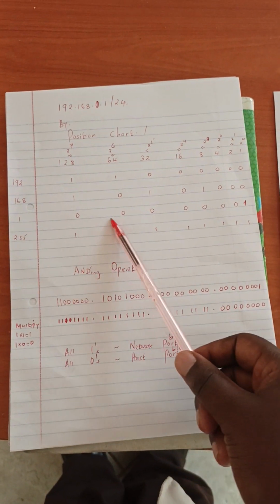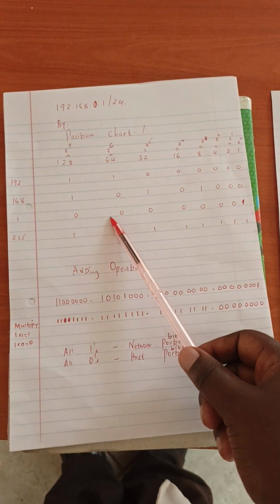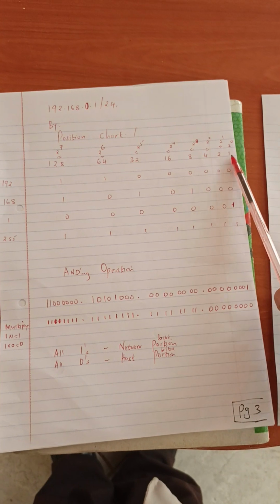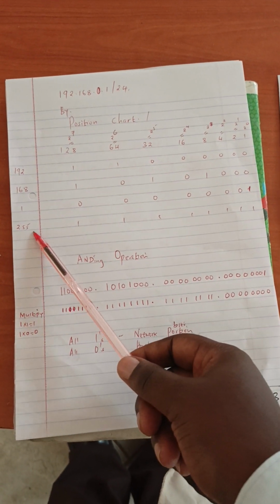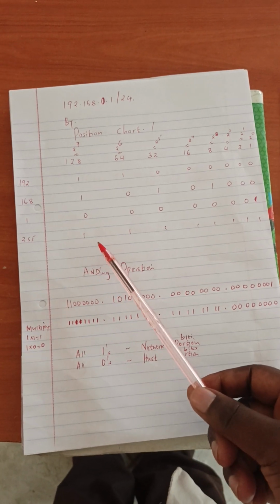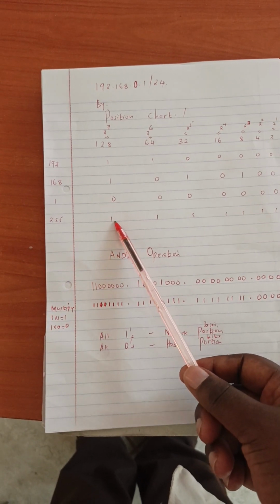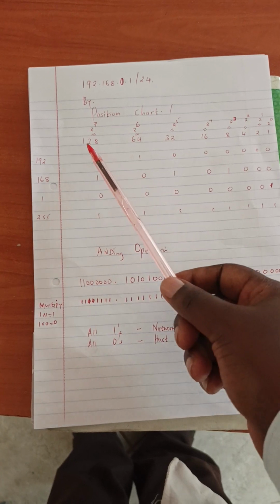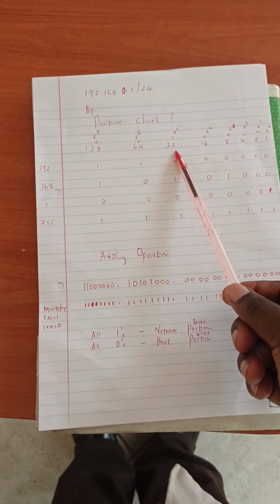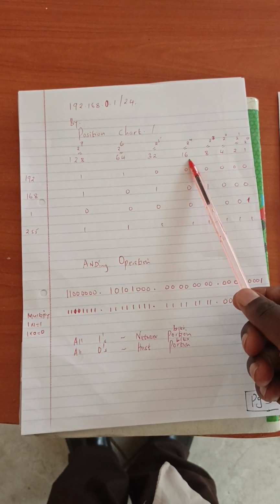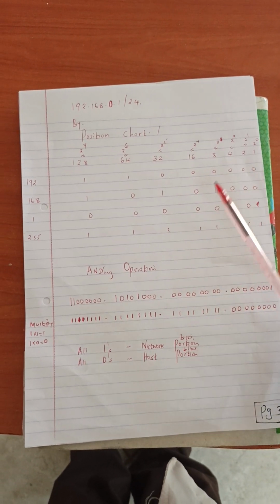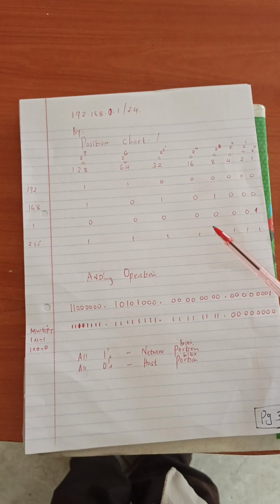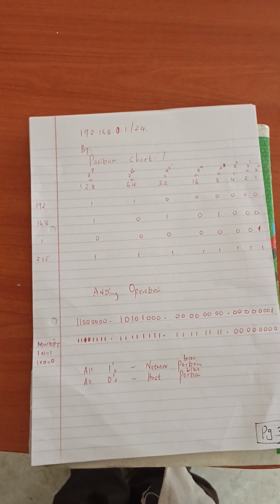All other numbers are zeros until you come to 2 raised to power 0. Then you have 255. 255 is full, so it's all ones: 128, 64, 32, 16, 8, 4, 2, and 1. If you add all those numbers, they give you 255.